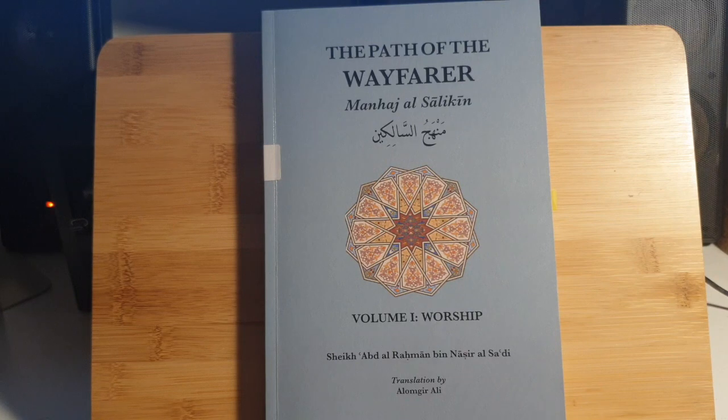When the author, rahimahullah, wrote this book, he wrote a letter to Sheikh Ibn Aqil, rahimahullah, explaining the background to this book. He mentioned that he gathered together the well-known mukhtasarat, like Akhsar al-Mukhtasarat and Umdatul Fiqh, and tried to summarize them and produce a very basic primer and introduction to Ḥanbali Fiqh, and so he produced Manhaj al-Salikin.